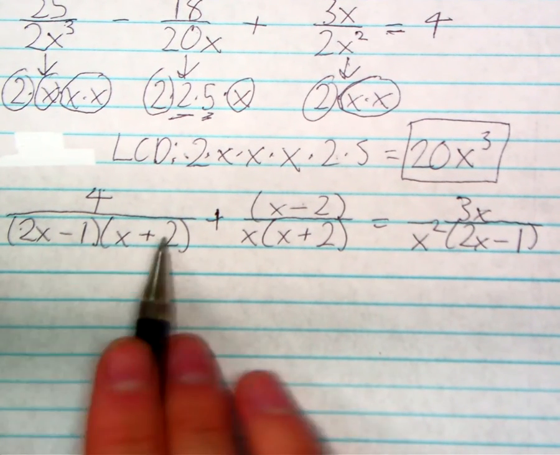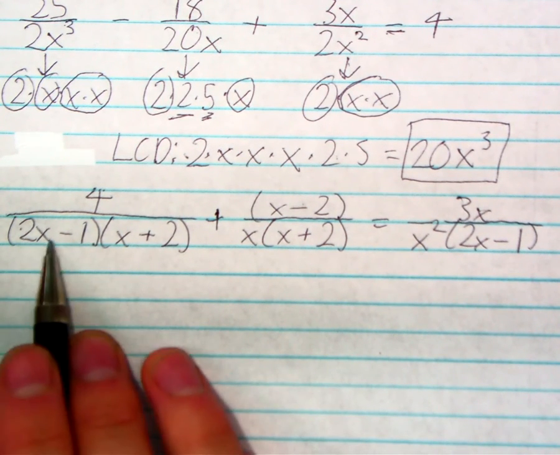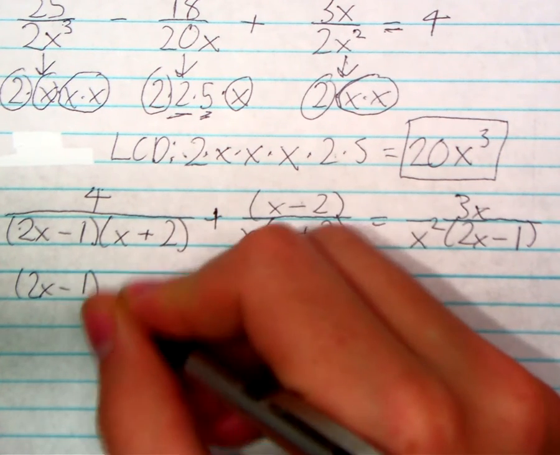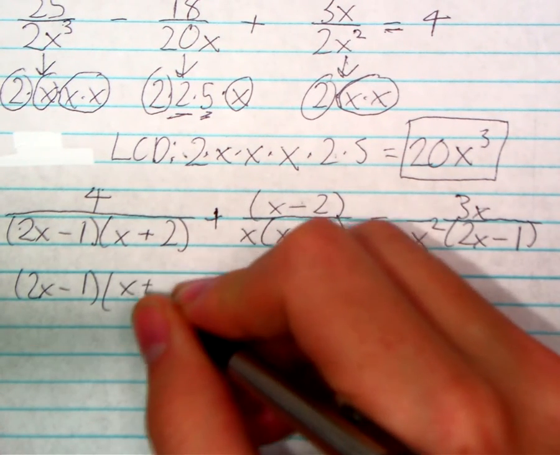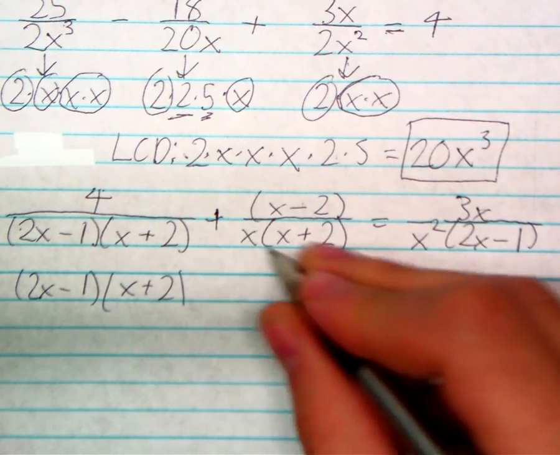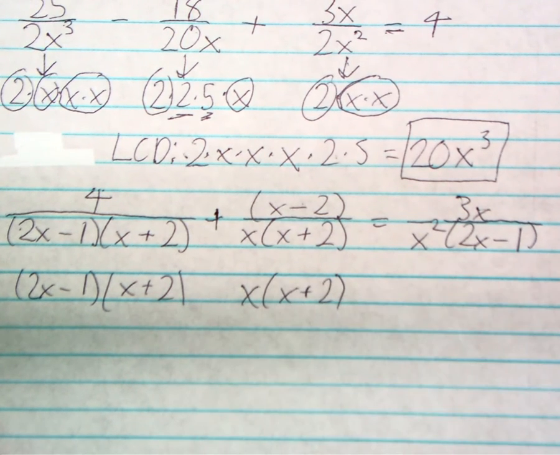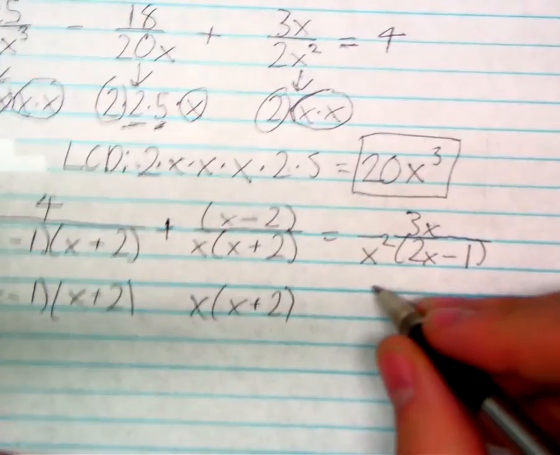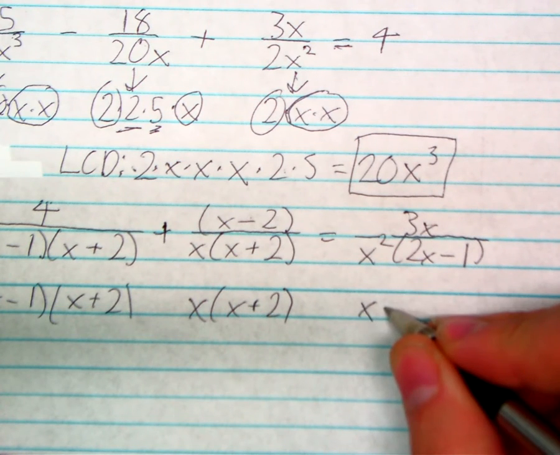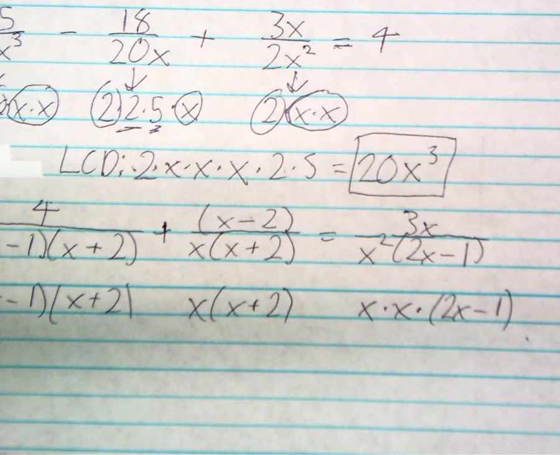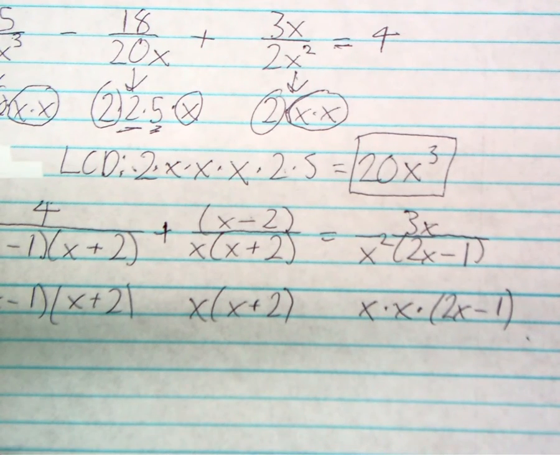So, 2 factors here. One of them is 2x minus 1. Another one is x plus 2. 2 factors here, x and x plus 2. 3 factors here. I've got x times 2x minus 1. So, what matches?